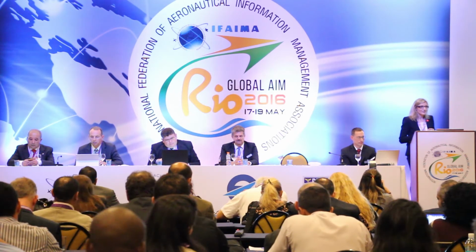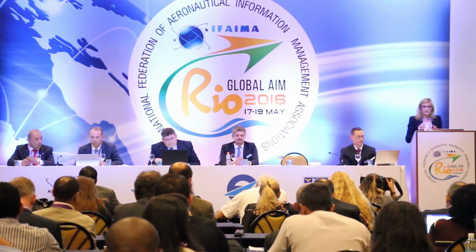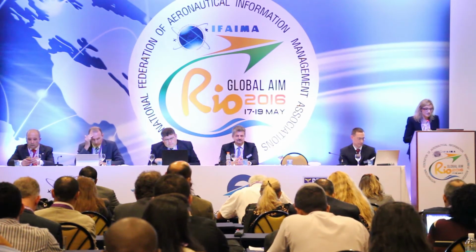This is probably a slide that you all well know. It's the SWIM Global Interoperability Framework as defined by the ICAO manual, and it's related only to the ground-to-ground segment, and it basically describes the main functions within SWIM and how the information is exchanged.